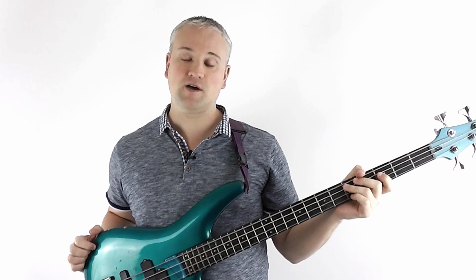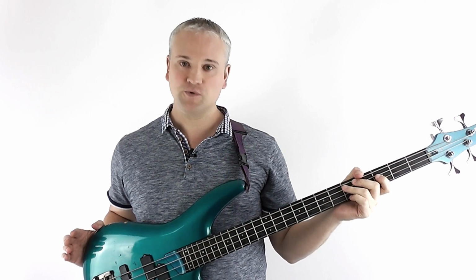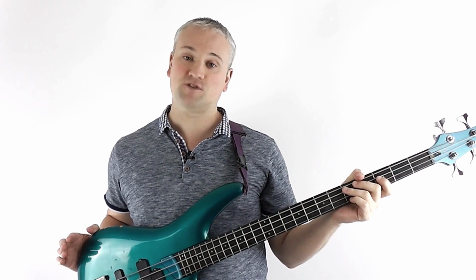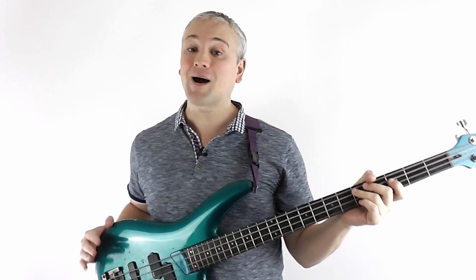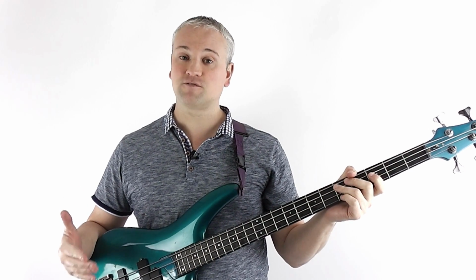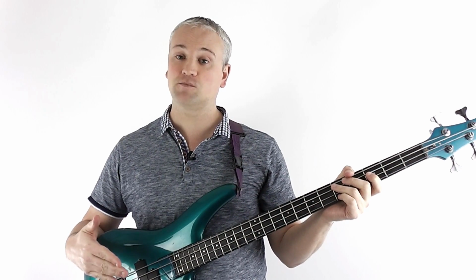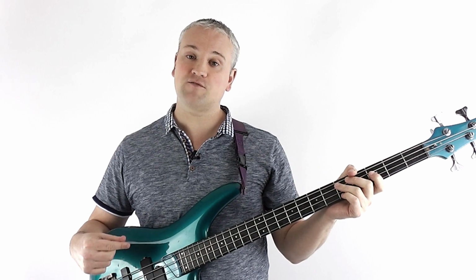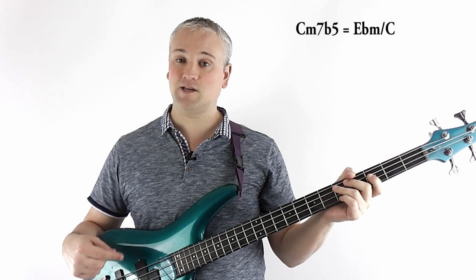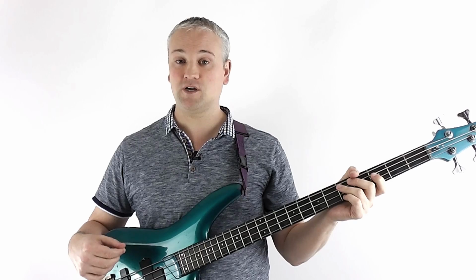Now, another use for slash chords is to simplify a certain chord symbol. I don't really like doing this because I think it can be a little bit misleading, but sometimes it can be a good way of describing a chord to someone who might not have it under the fingers. For instance, a minor 7 flat 5 chord can also be written as a minor chord a minor third above the required root. So if we take a C minor 7 flat 5, that can be written as an E flat minor over C. Now this is a popular way of voicing a chord on guitar, so some players might prefer it.